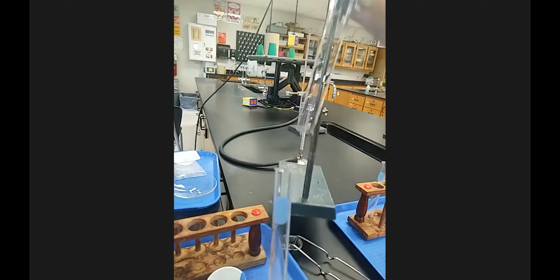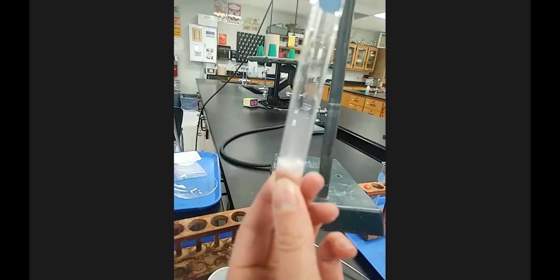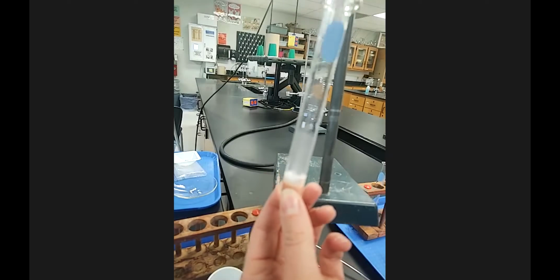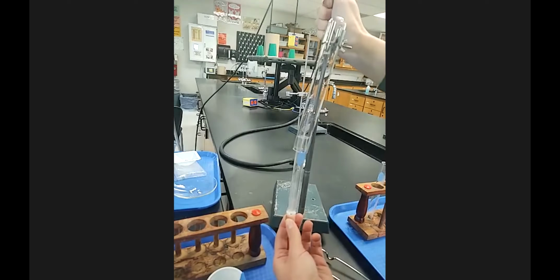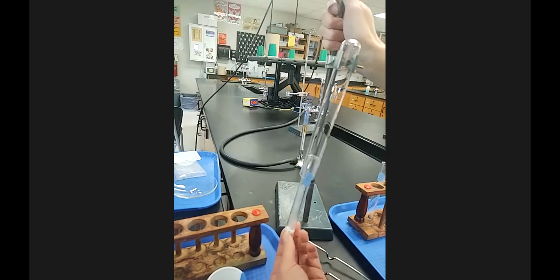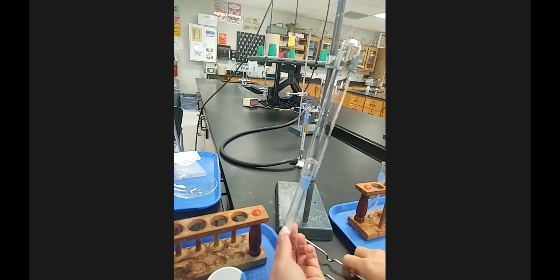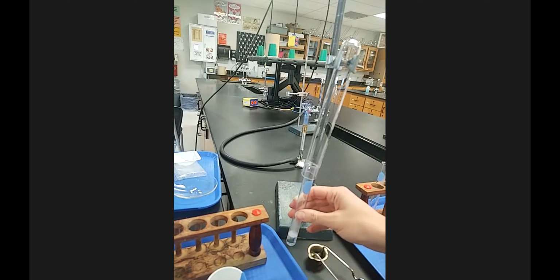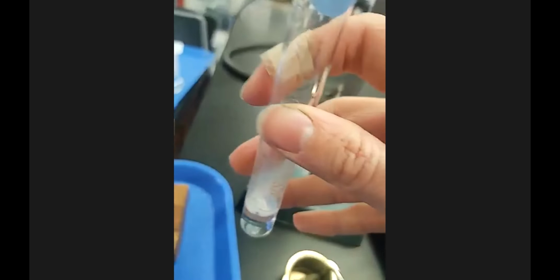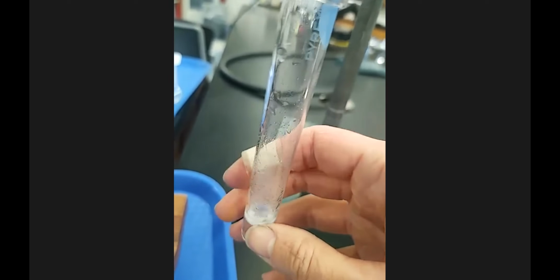There is a lot of bubbling. It sounds very much like a rocket ship taking off. And let me set this back down. It is very hot. It is hot to my fingers. That is definitely producing a lot of heat, so much so that I can't even hold it really down there.